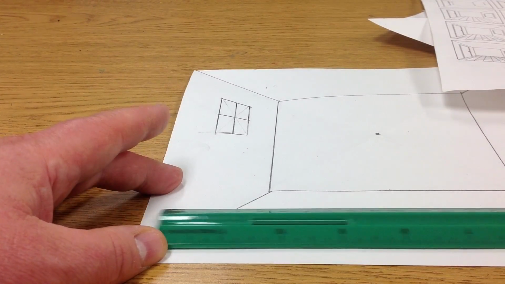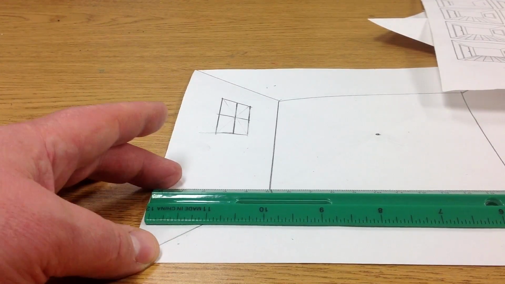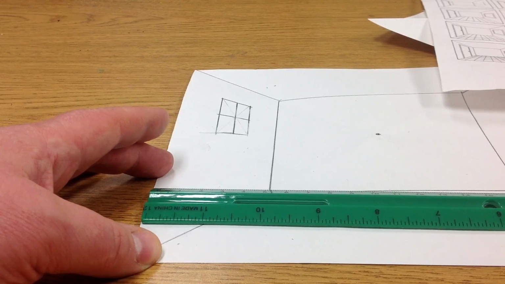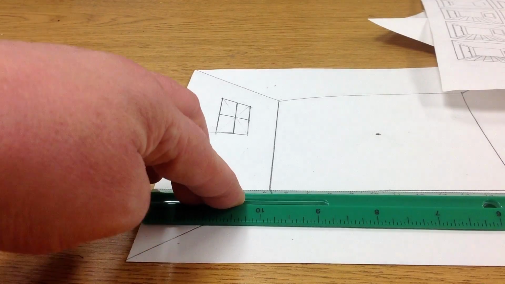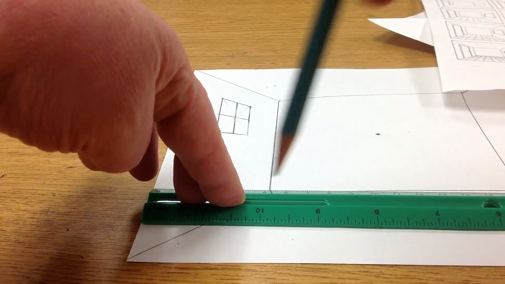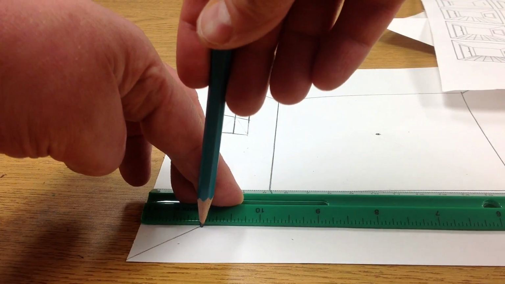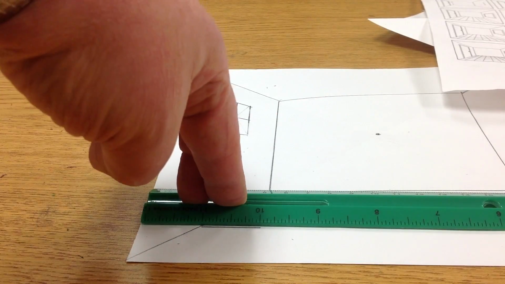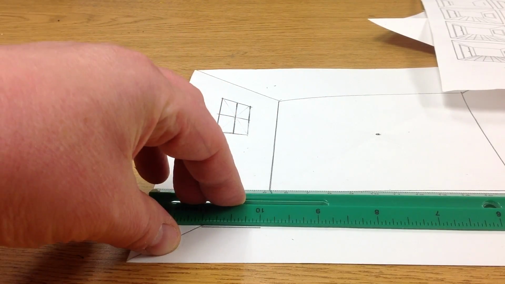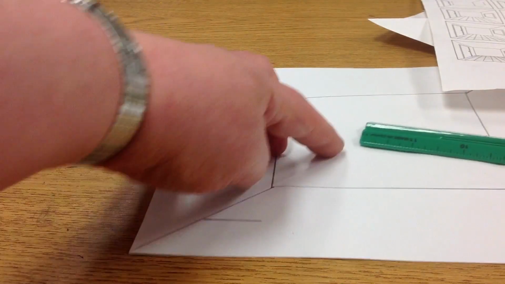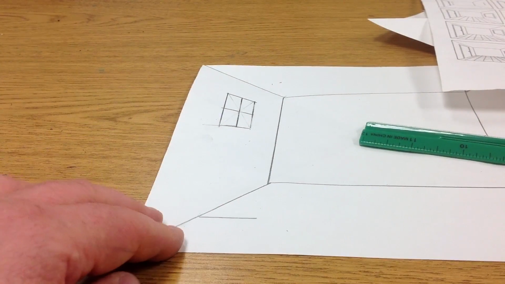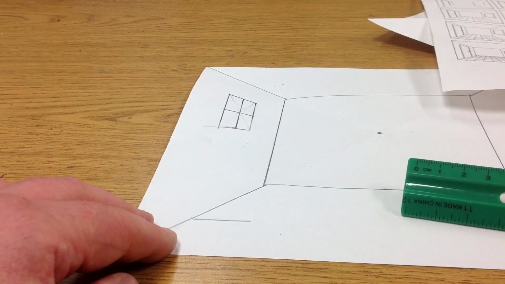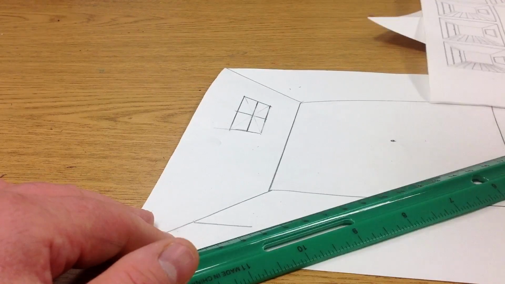In order to make sure my lines are horizontal, I line my ruler up so it's flush with the edge of the paper. And I want my box to sit on the floor, so make sure that your horizontal line is sitting on the floor and not up on the wall. There's my first line. That's the front of my bed, or the front of my table.